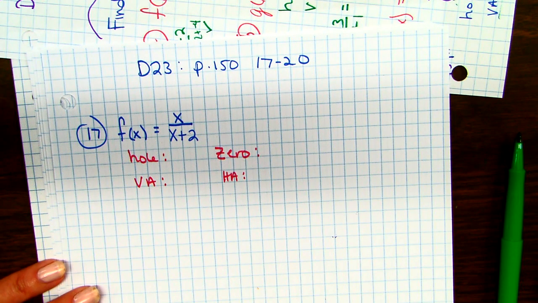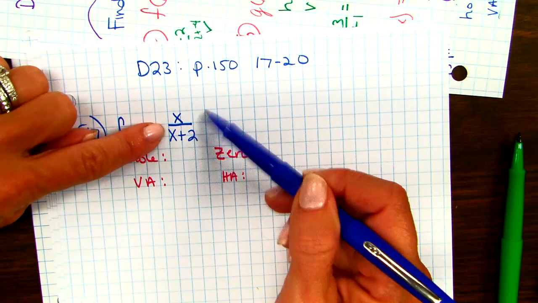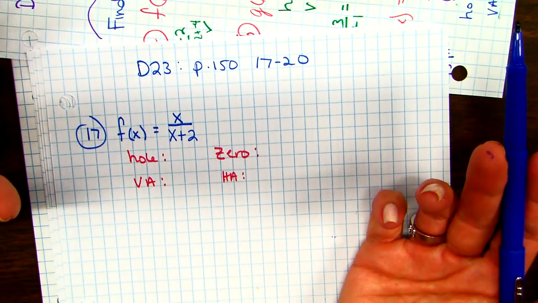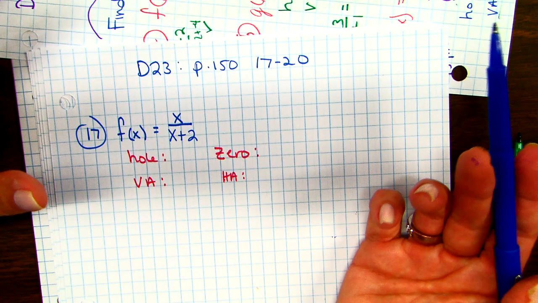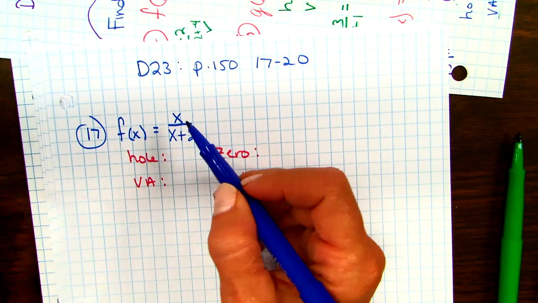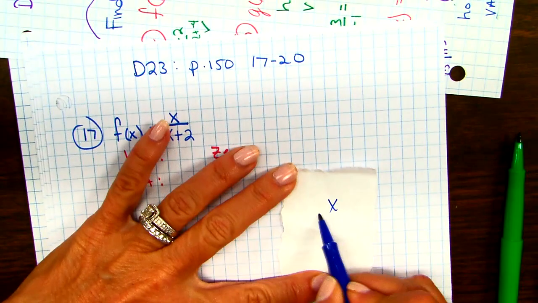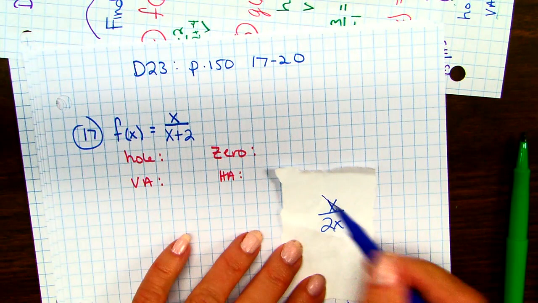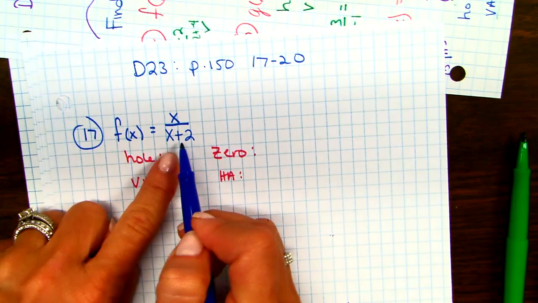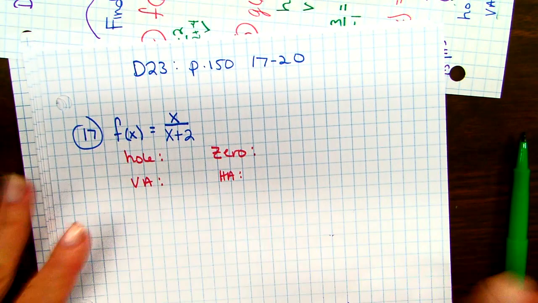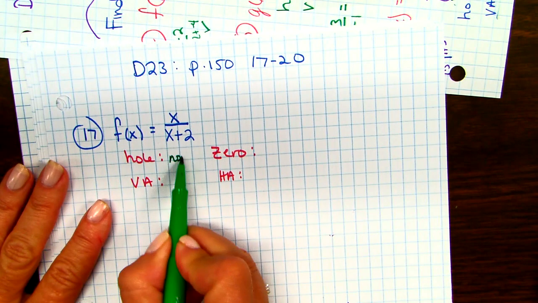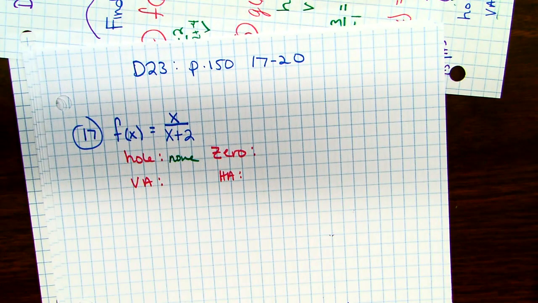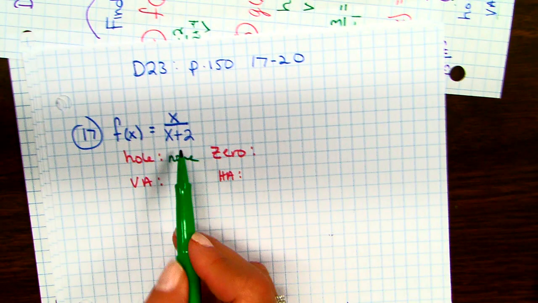Is there anything that cancels? So, Errol, does anything cancel in this one? No. You could only do that if it was x over 2x, with no plus or minus. Then you could have canceled the x's, okay? But the plus means you can't. Sorry, I wasn't trying to put you on the spot. There is none, because nothing cancels. Is there anything in the denominator? Yeah. So that gives us a VA.